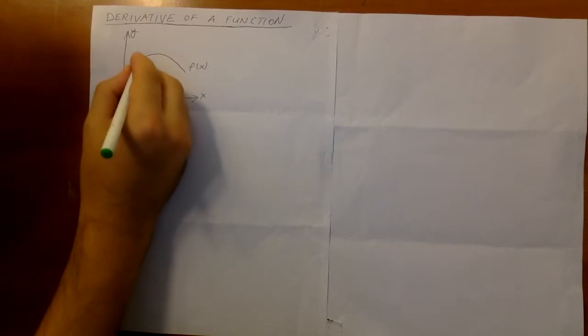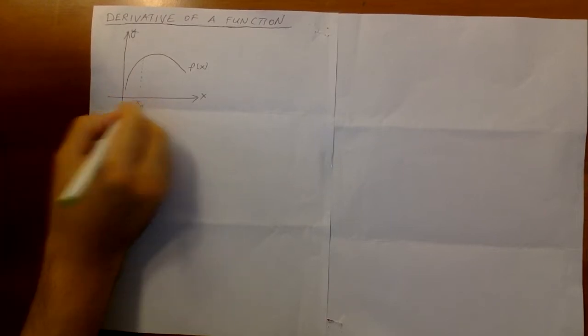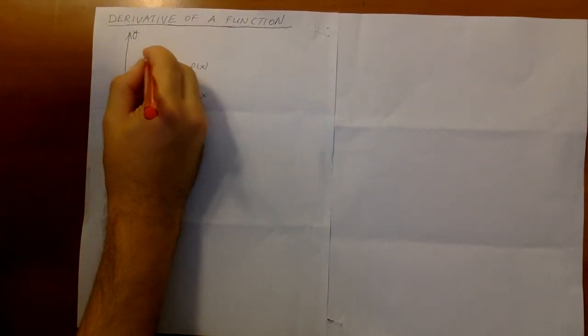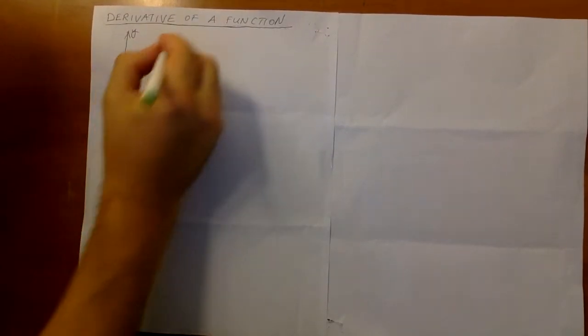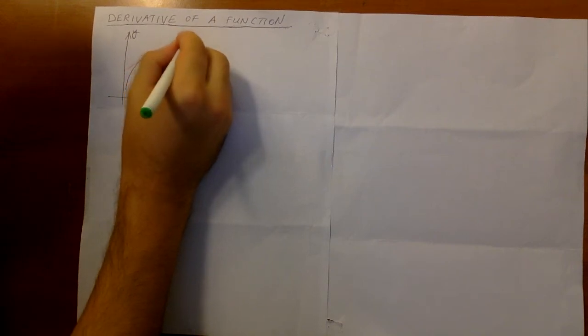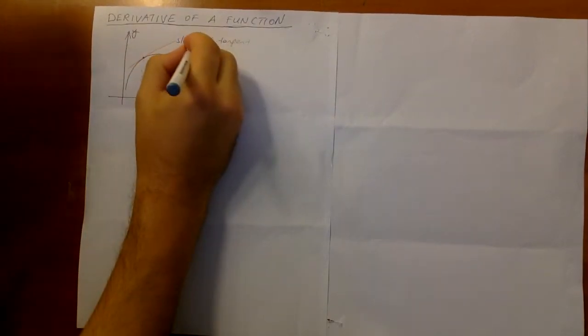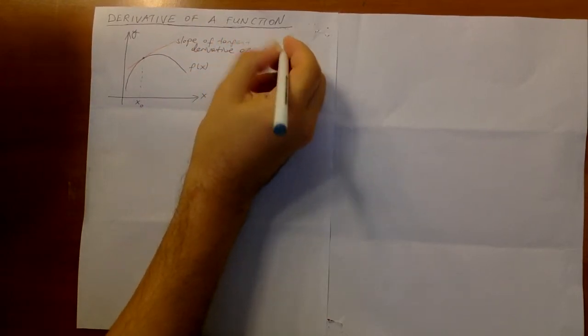And the derivative of this function at any given point x0 is the slope of the tangent line to this curve. So you just draw a tangent to the curve at a specific point, and the slope of the tangent line gives you the derivative of the function at x equal to x0.